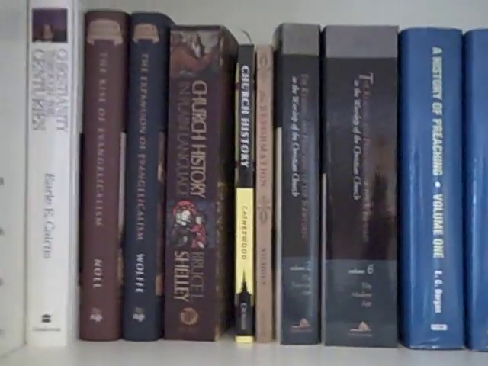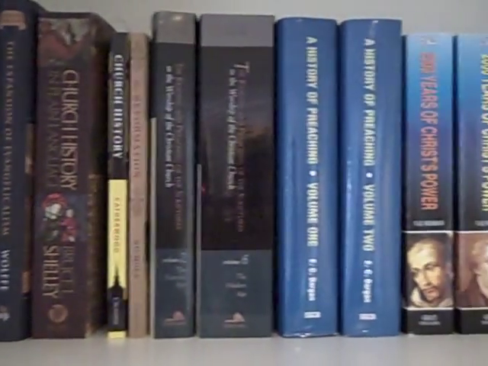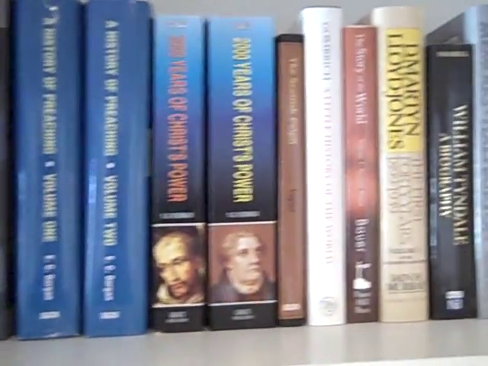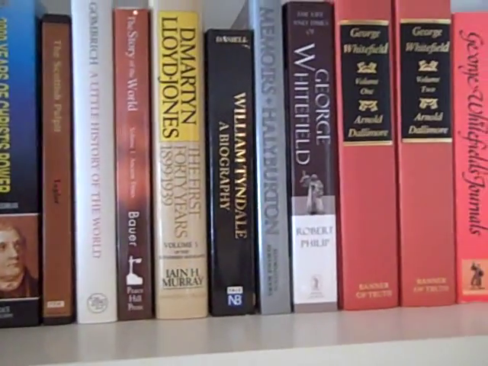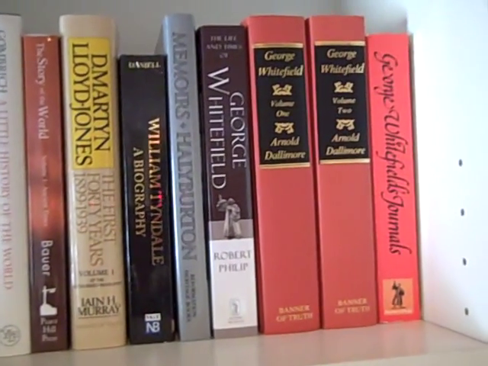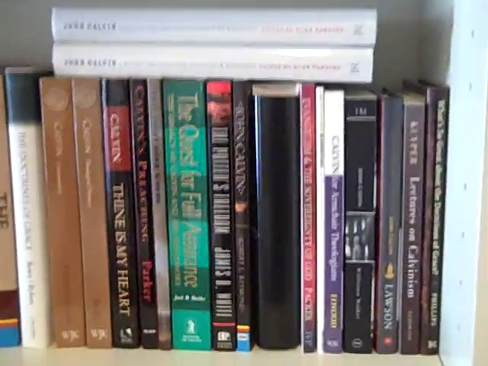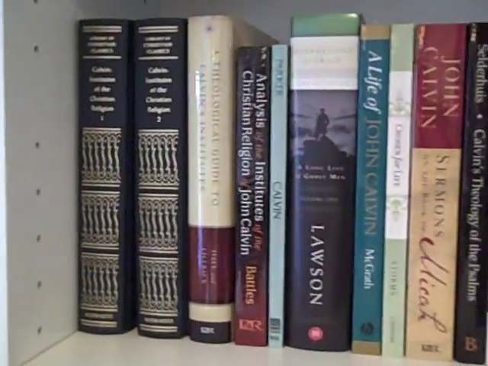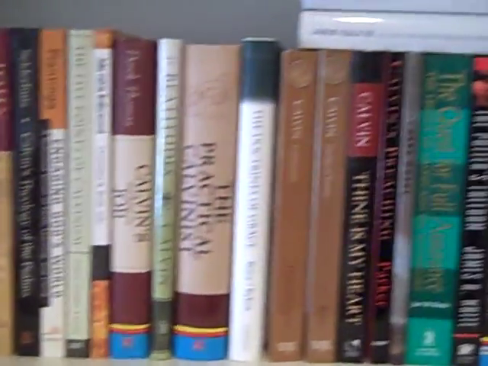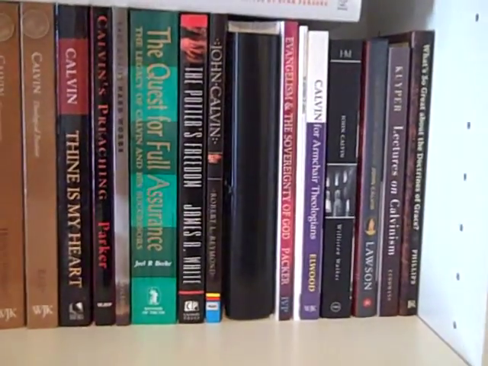Then up top I have my church history and history of preaching section. So this goes through those two topics. I've also got some biographies up here. Whitefield, Lloyd-Jones, Tyndale, whatnot. Then I've got an entire shelf dedicated to Calvin and Calvinism. It starts with the Institutes. And I just have a bunch of volumes, some new ones that have not been categorized yet.